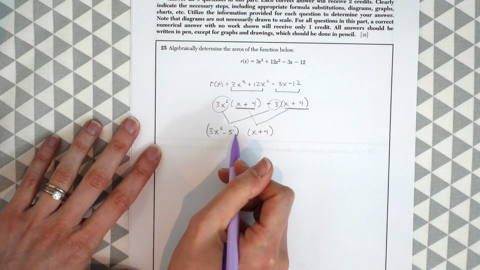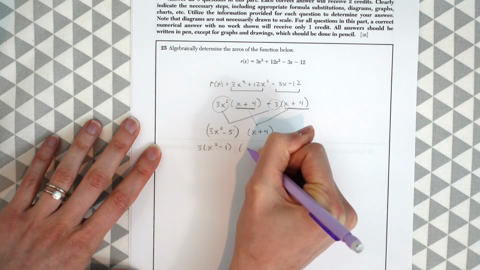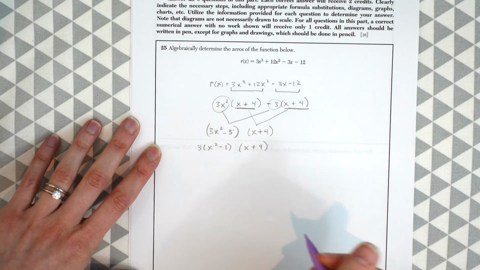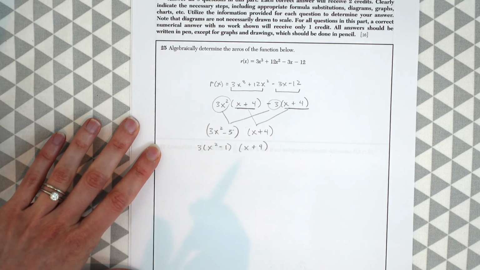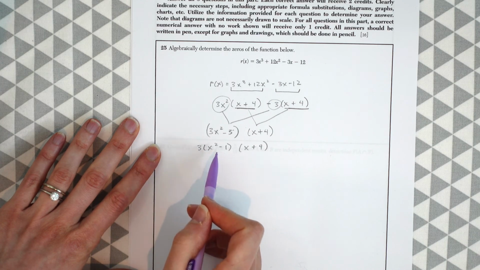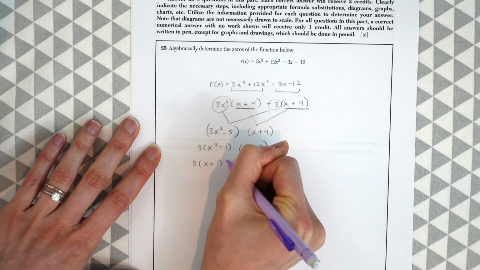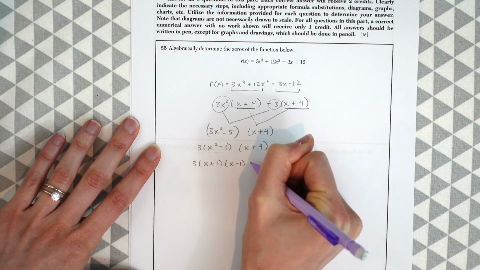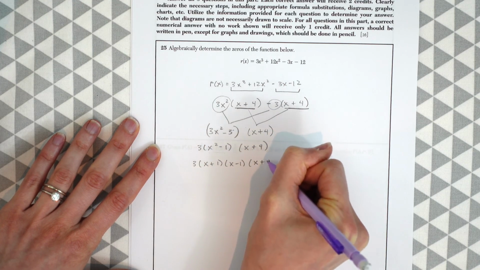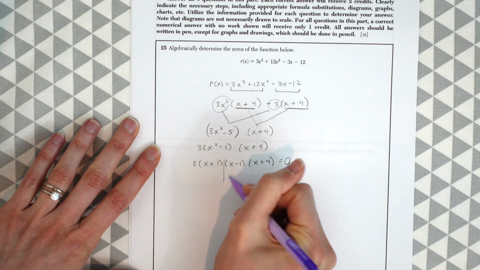So we can take out a 3 over here, and then just leave the x plus 4 the same. And we can factor this one more time. This x squared minus 1, we can do difference of two squares. So we have 3 times x plus 1 times x minus 1, and then just bringing down this x plus 4, and then setting it equal to 0, now we can find our zeros.